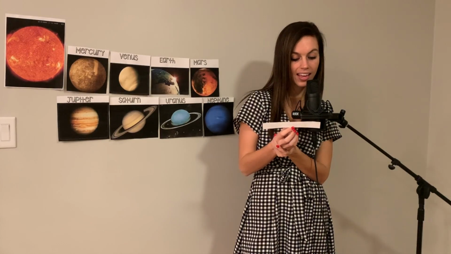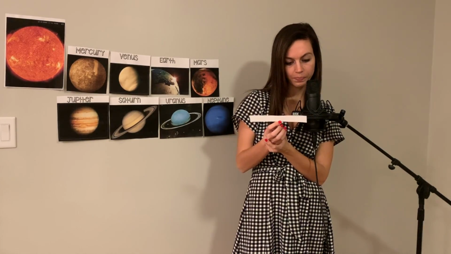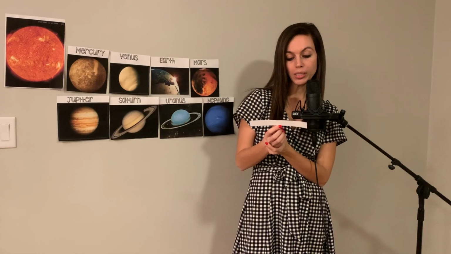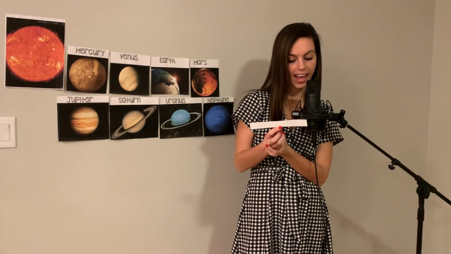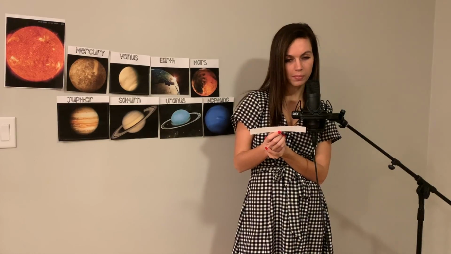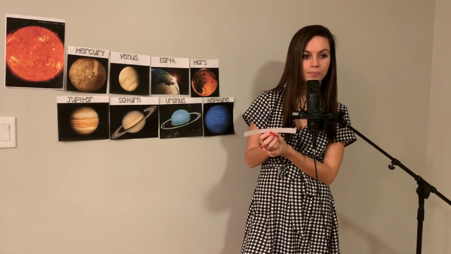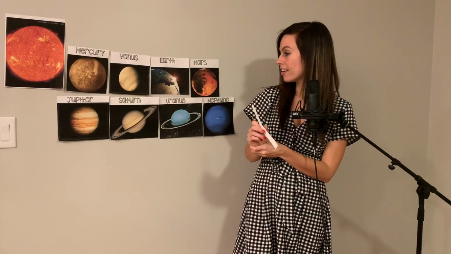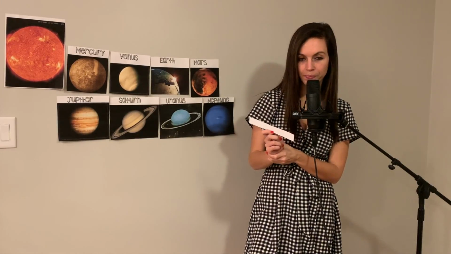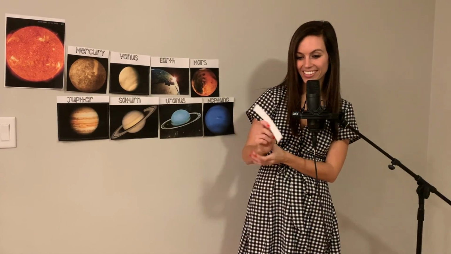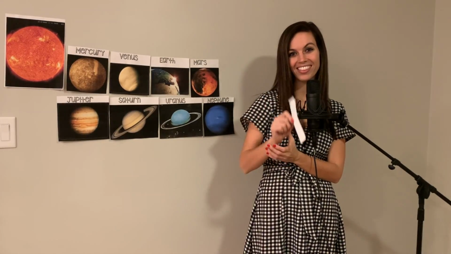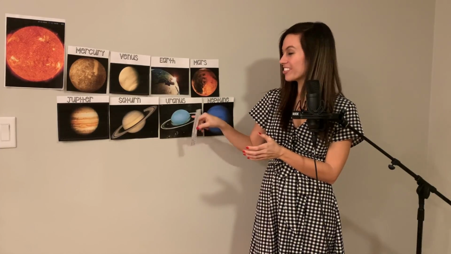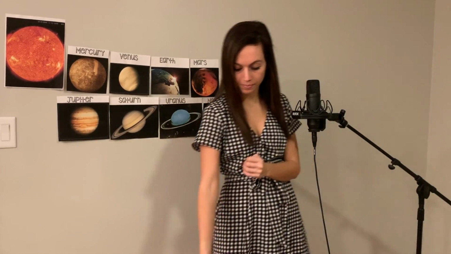Okay, the next planet, it has at least 27 moons. It is the first planet that was discovered with a telescope, and it has an atmosphere. What planet might this be? It's not Saturn. It's not Jupiter. Yes, it is Uranus. Very nice.